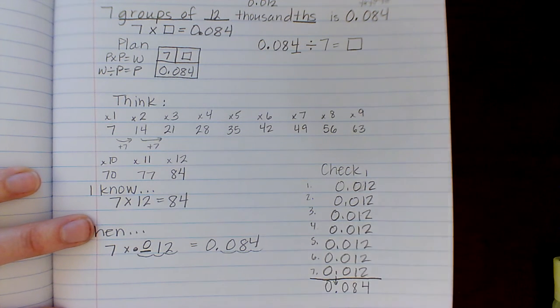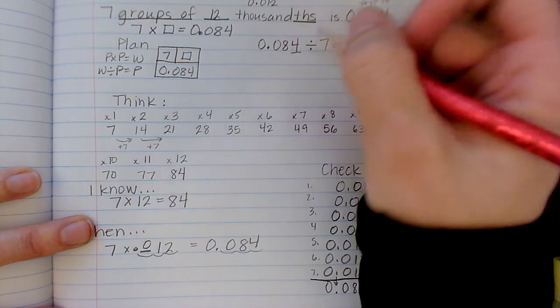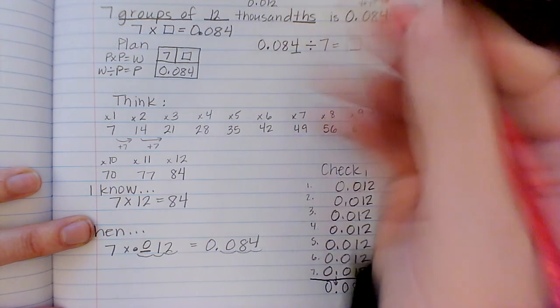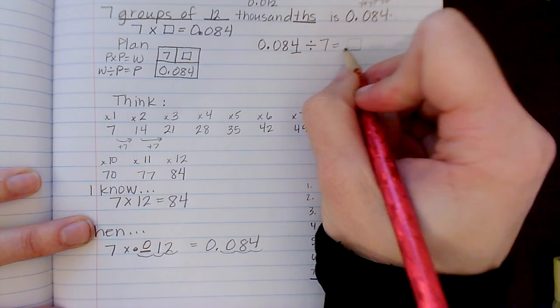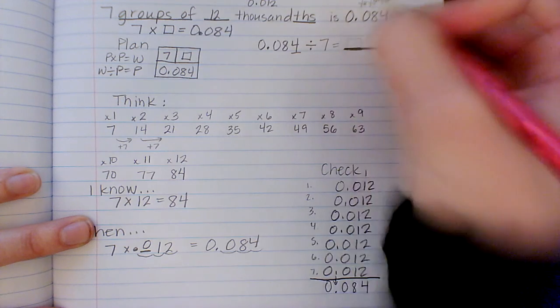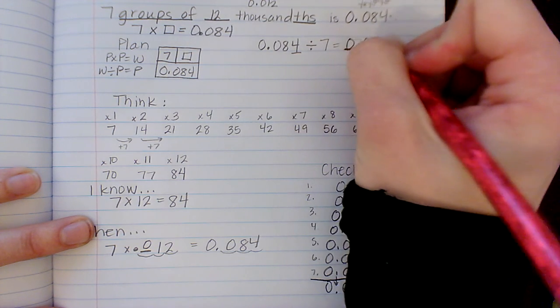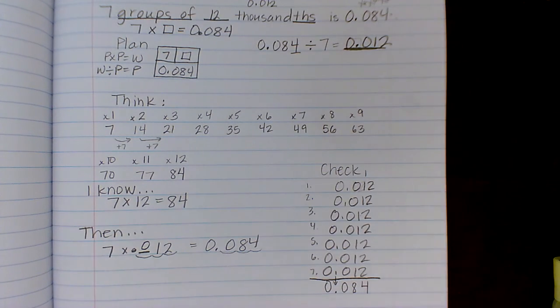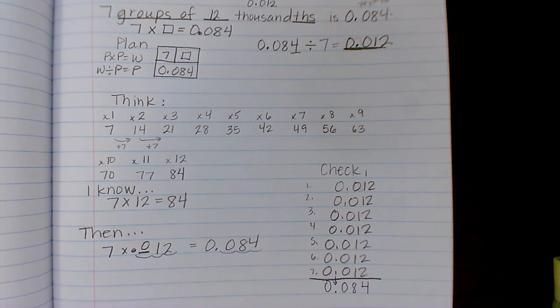And I did get that, so I feel very confident that my answer here to 84 thousandths divided by 7 would be 12 thousandths. So I'm using that whole number multiplication fact to help me do a decimal division problem.